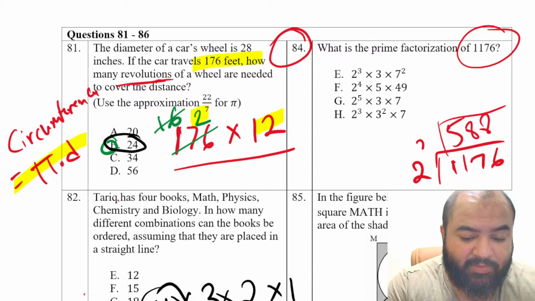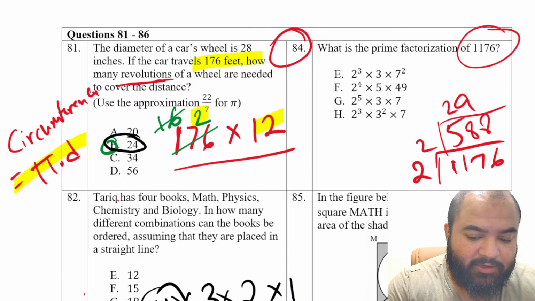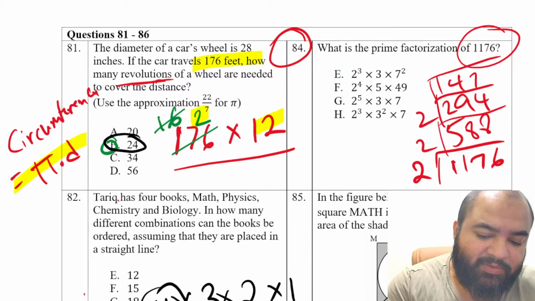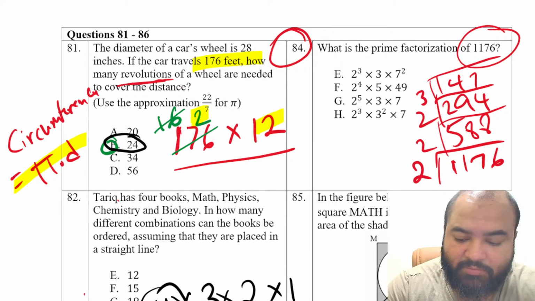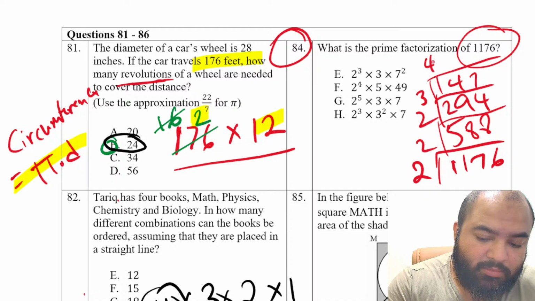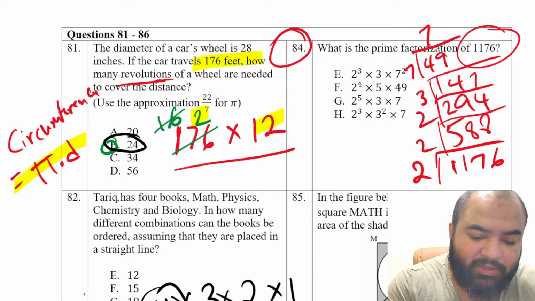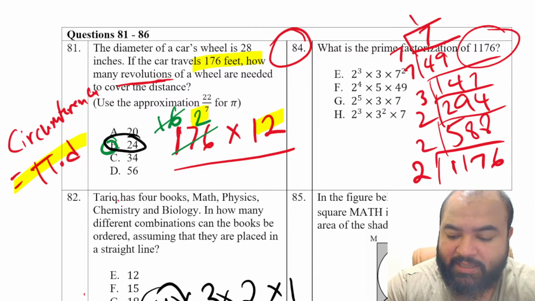And 8 again. Divided by 2. So you get 2, 9, 4. Divided by 2, you get 1, 4, 7. Can I divide by 2 anymore? I don't think so. So let's divide by 3. 49. Can I divide by 3 anymore? Yeah, so we got to divide by 7 now. So we get 7. 7 again. So 1. We do it until we get 1 on top.